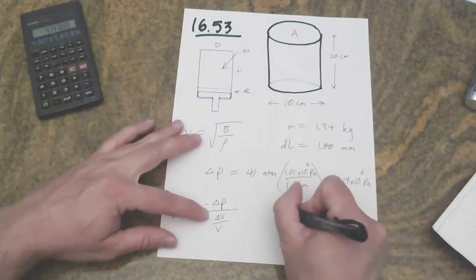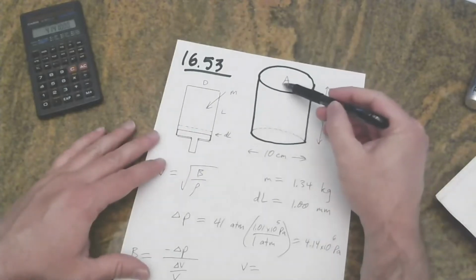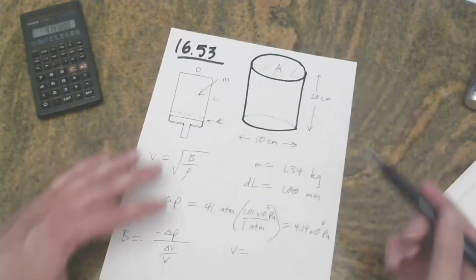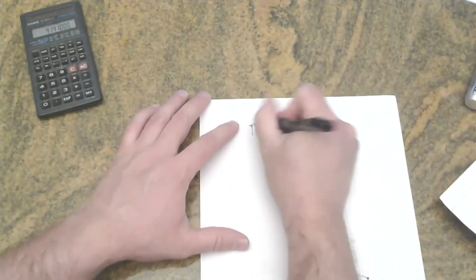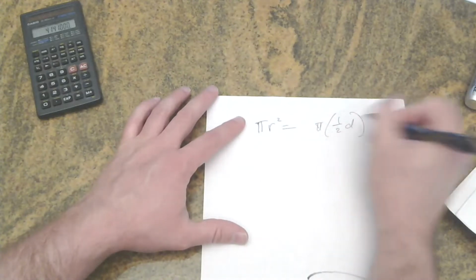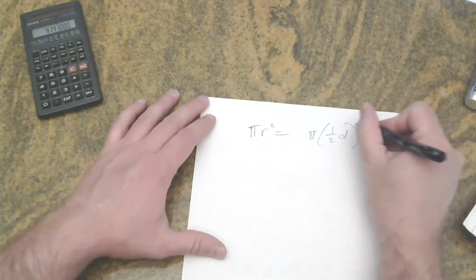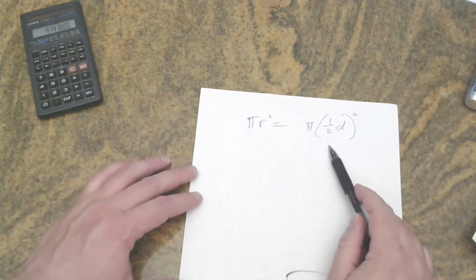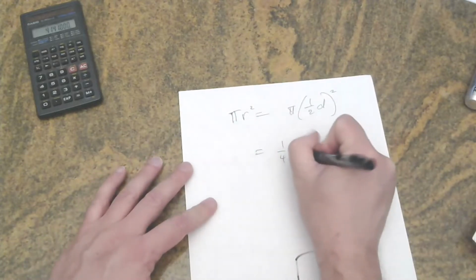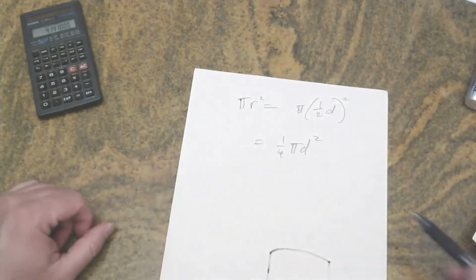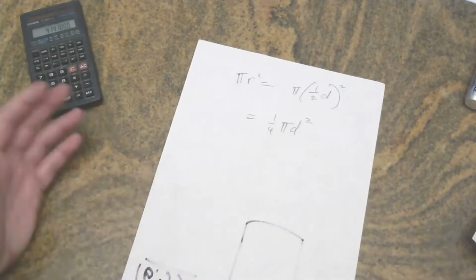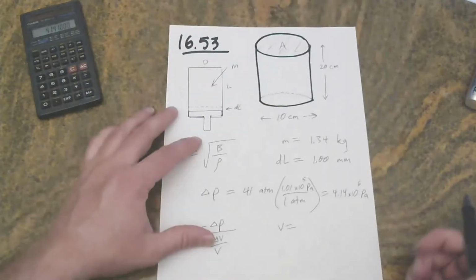Well, the volume here, I've written the letter A for area, and we know that the area is pi r squared. Let me remind you that pi r squared can be written as pi times 1/2 the diameter, squared. The radius is half the diameter. When you square the quantity in parentheses, you get a factor of 1/4 out front, 1/4 pi d squared. I honestly find this easier to use because very often it's the diameter that's stated and not the radius. Same thing.